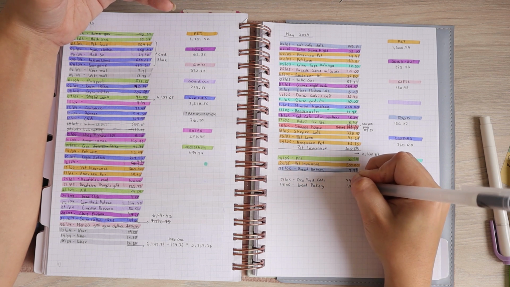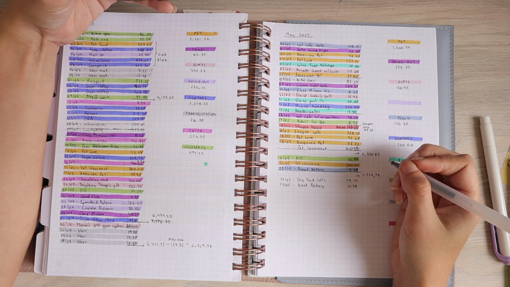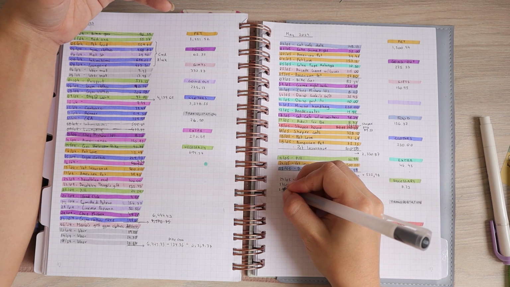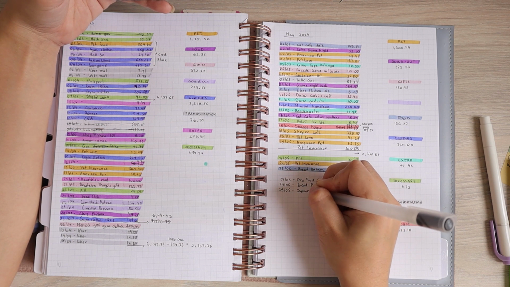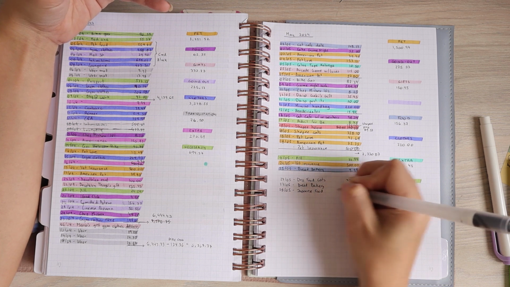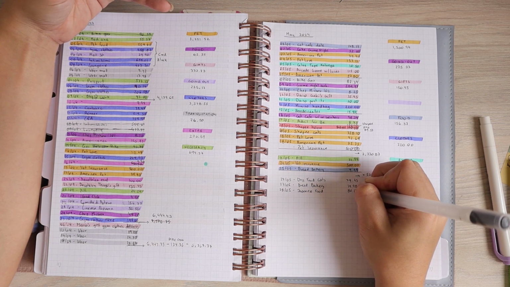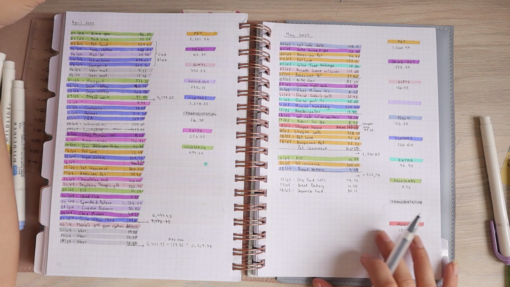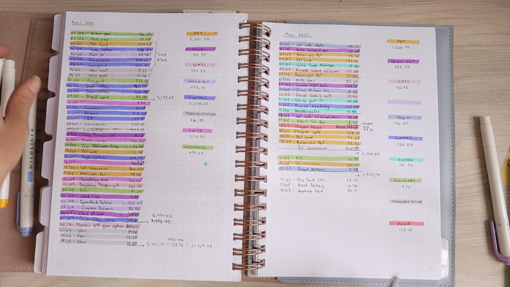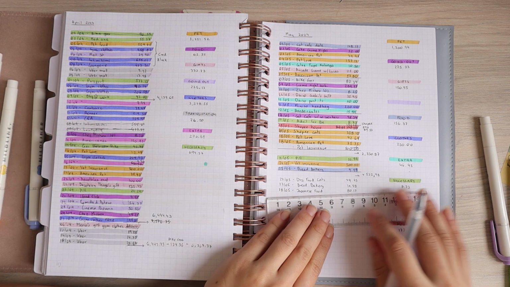And this was $19.98. And on the 28th, I went to eat Japanese food. So this was $80.17. And I think that's it. So I spent only on 3 things this week, which is great, but I did spend quite a little bit.